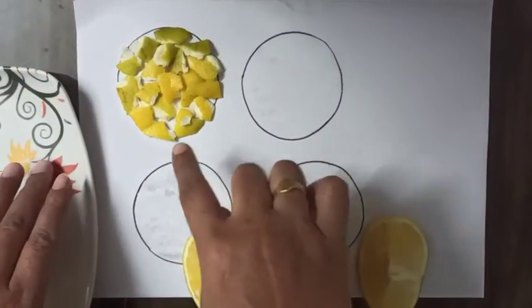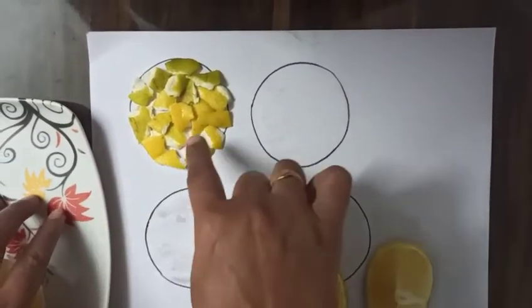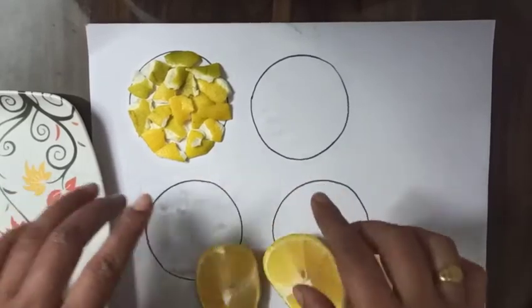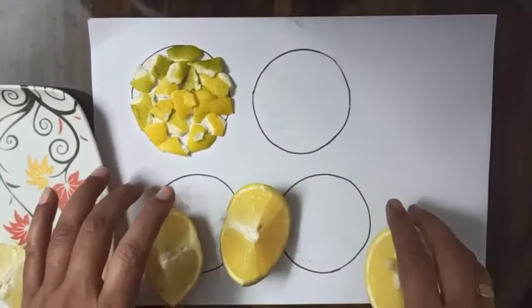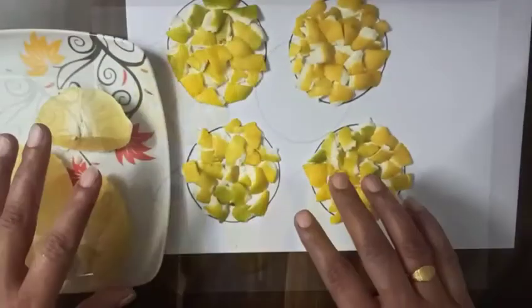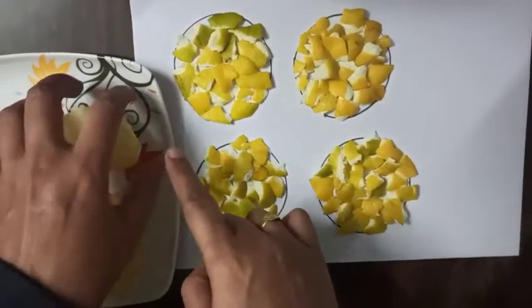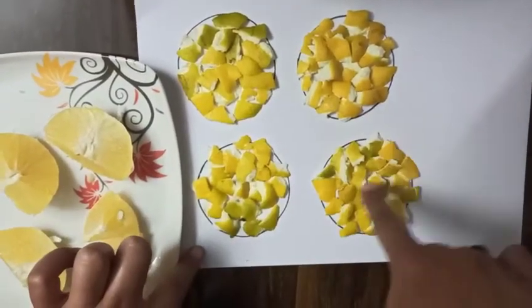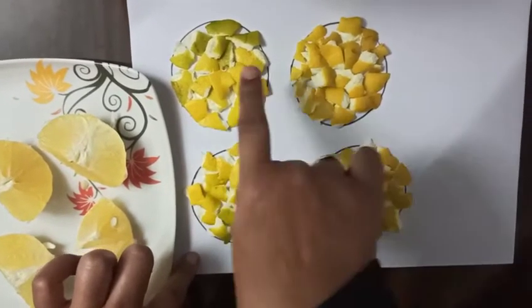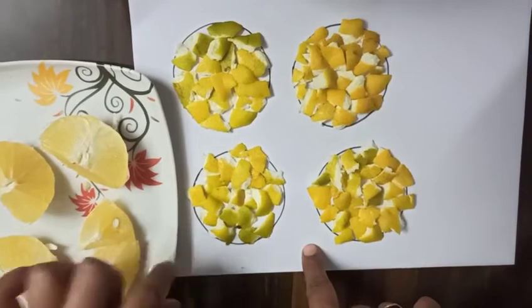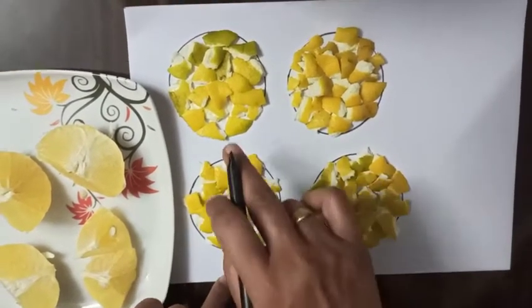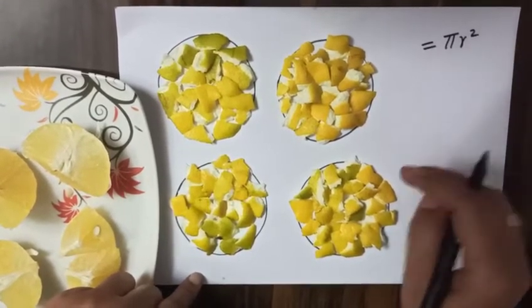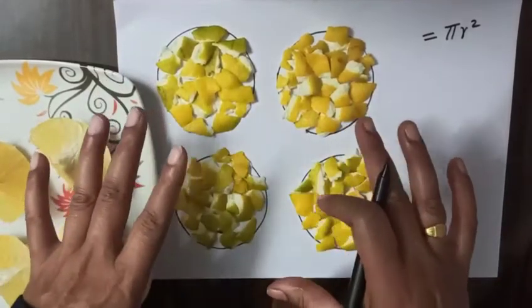Dear students, you can see here I have cut that peel into small pieces, and with those pieces I covered one circle. Similarly, we'll take out the peel of the remaining three quarters. In this way I have peeled out the covering of this sweet lime, and with those peels you can see it covered the 4 circles. It occupies the area of 4 circles. The area of one circle we know is pi r square, and with the whole peel we got the 4 circles.